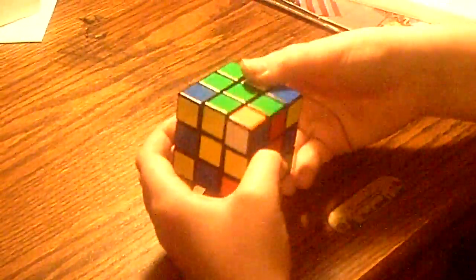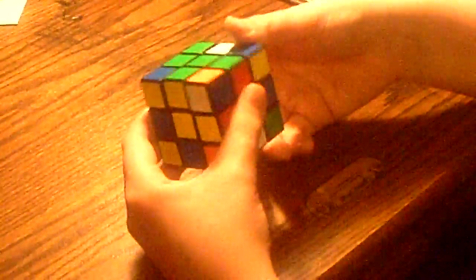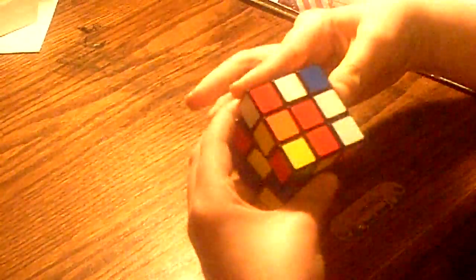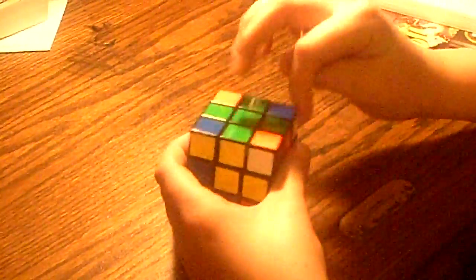Now, here's your situation where this is flipped the wrong way. You want it so it's on the right face, meaning that this is your front face, the one flipped isn't on the right face, and here's where notation comes in. You go R I U F I U I, and then they switch places. That's going to be your cross.